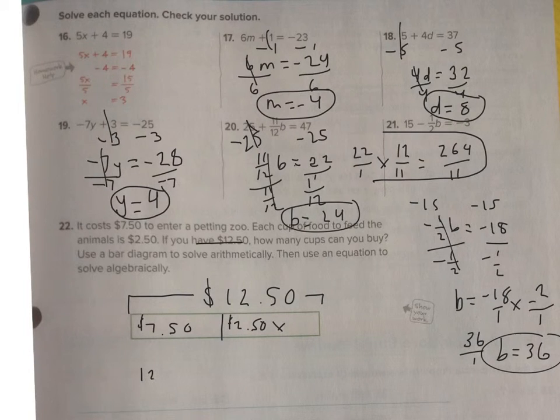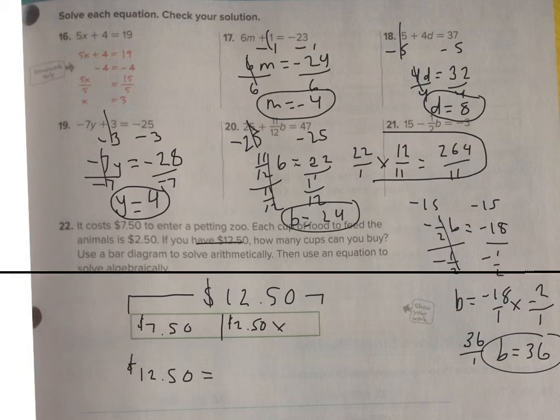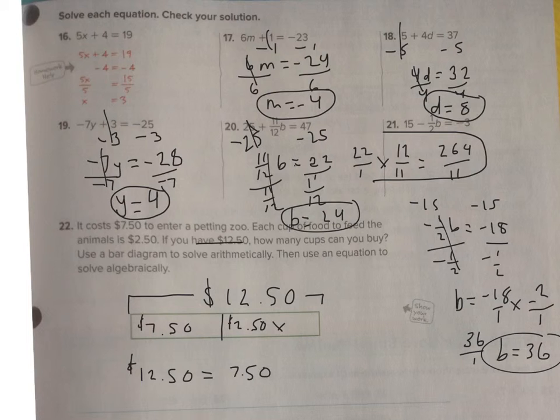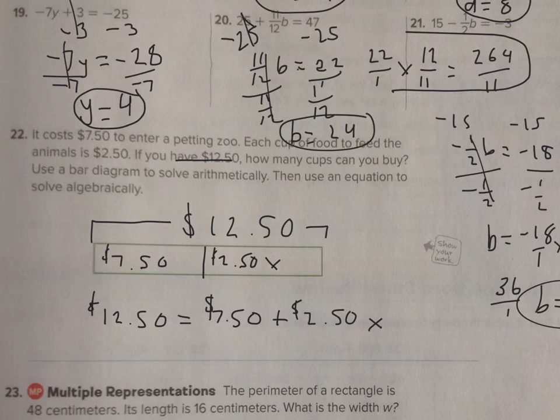I know that $12.50 is equal to, remember, $7.50 is my constant, $7.50 plus $2.50 for every cup of food. So $2.50 times x.